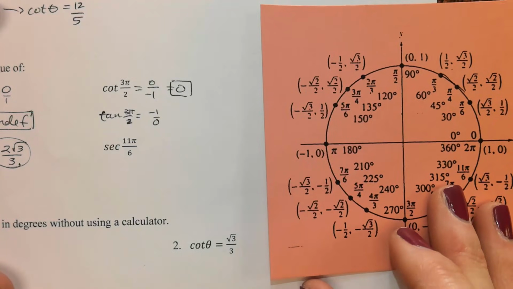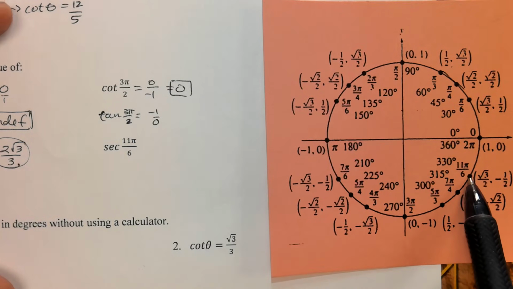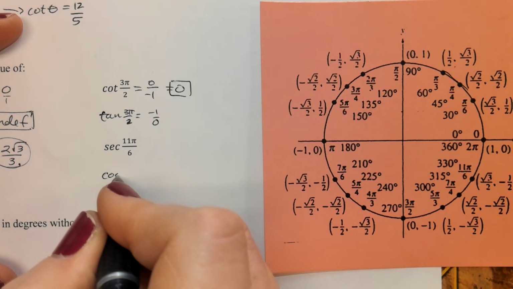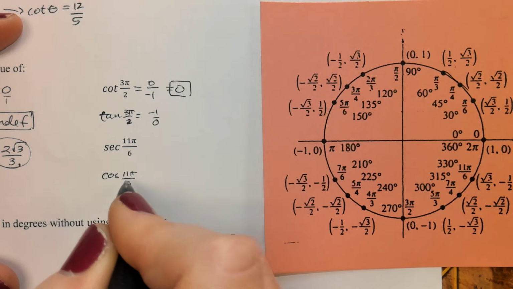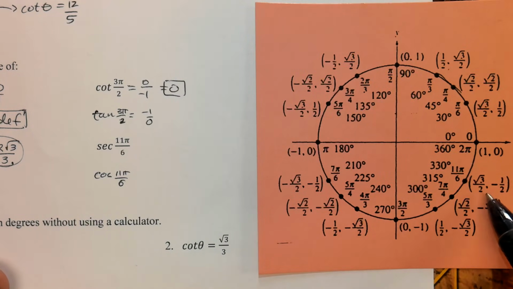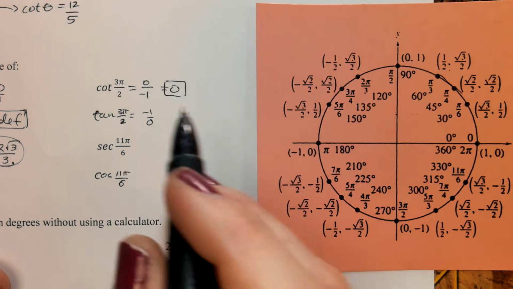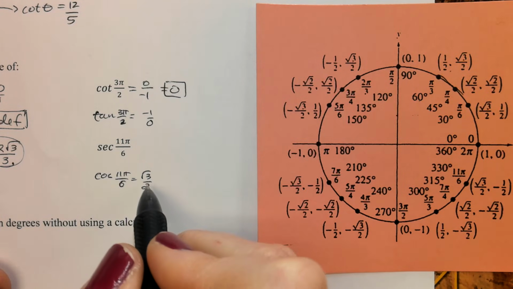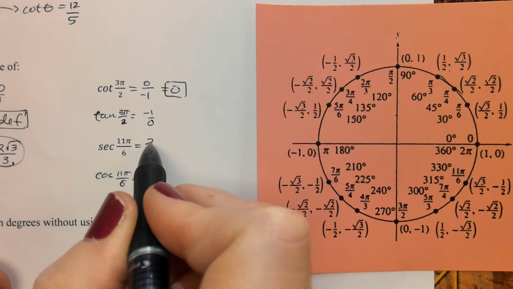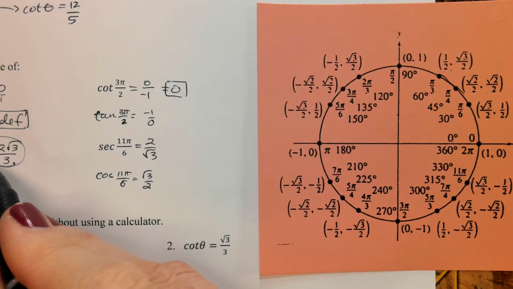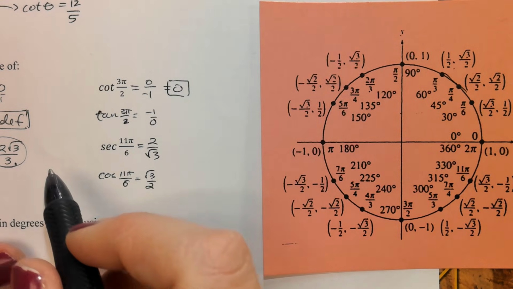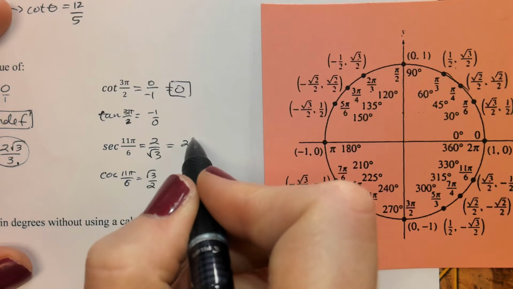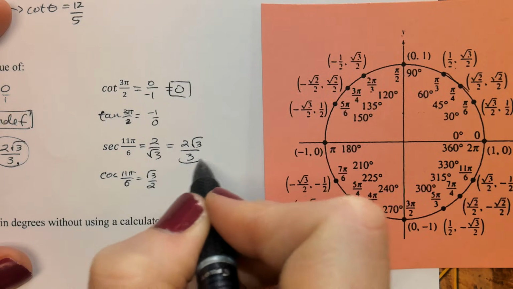Secant of 11 pi over 6. Finding 11 pi over 6 right here. Secant goes with cosine, so we're really doing the cosine at 11 pi over 6. Looks like that is square root of 3 over 2. Then we're going to flip this, so it'll be 2 over root 3, and we just did all that exact same work in the last question, so I know that this is going to turn out to be 2 square roots of 3 over 3.